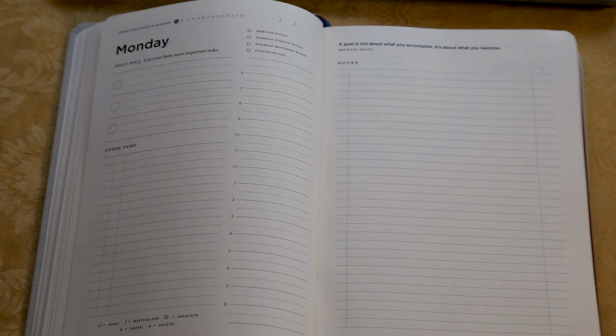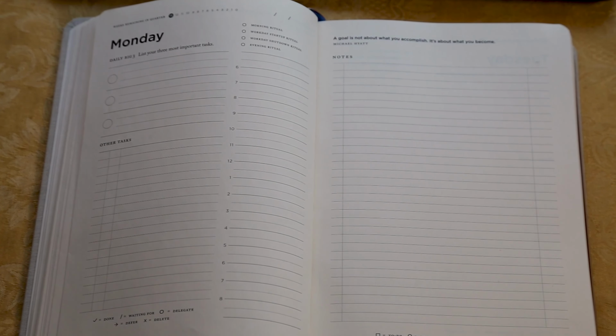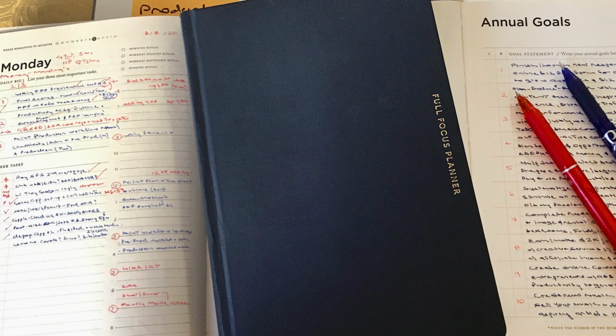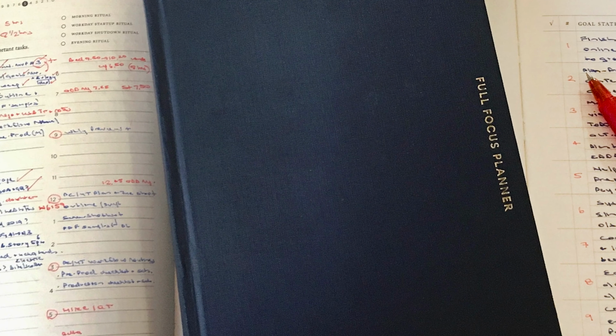So what they suggest, and I agree, is the best place to start is just with the daily pages. Just setting your big three for the day, your number one priority, number two priority, number three priority, anything else that you might want to do in terms of other tasks. You've got a calendar section here where you can write in your appointments, meetings, Zoom calls, etc.